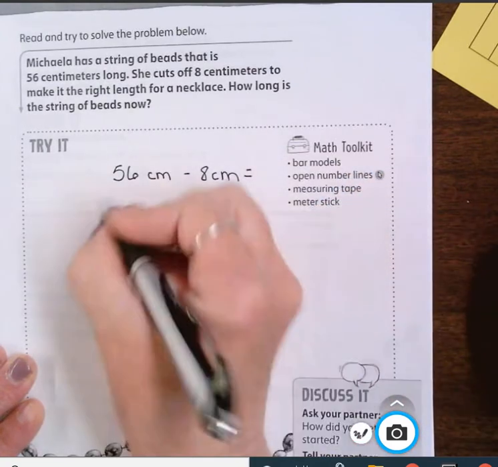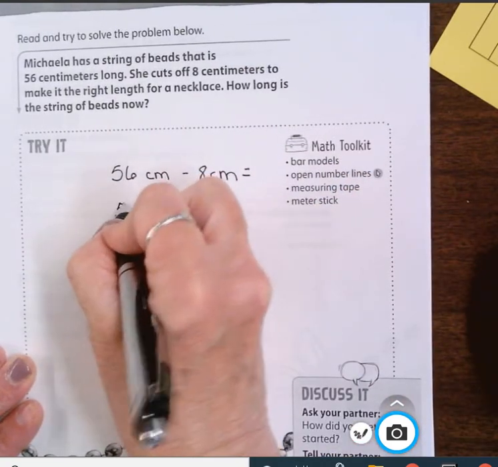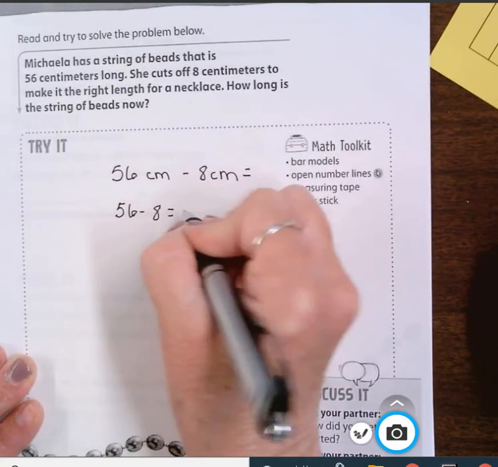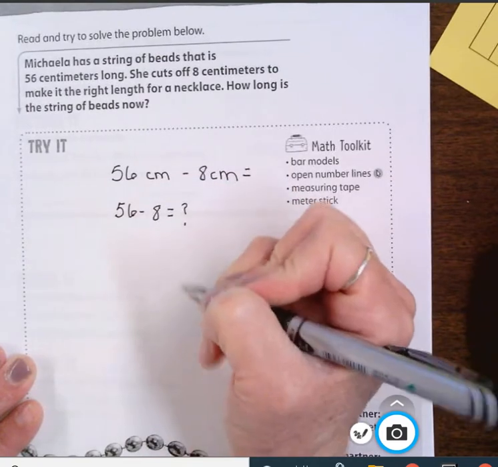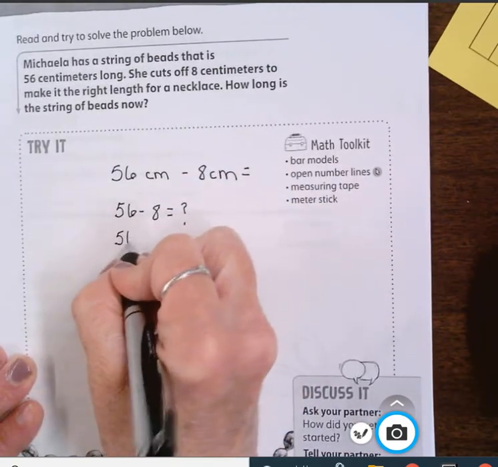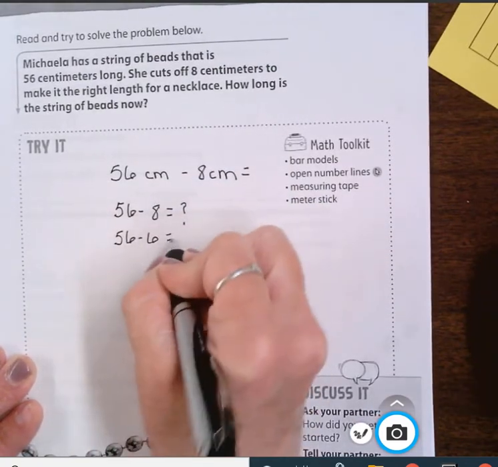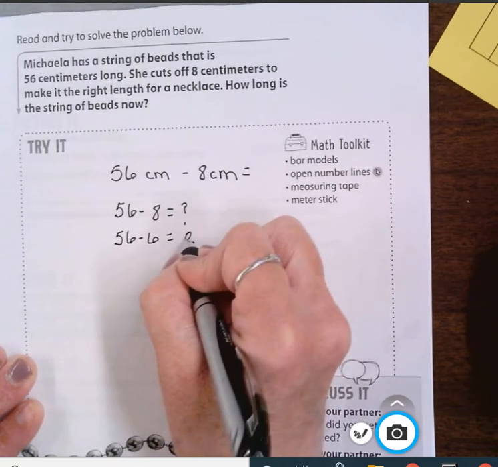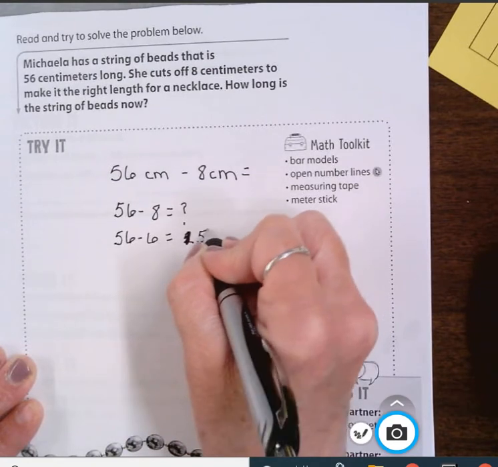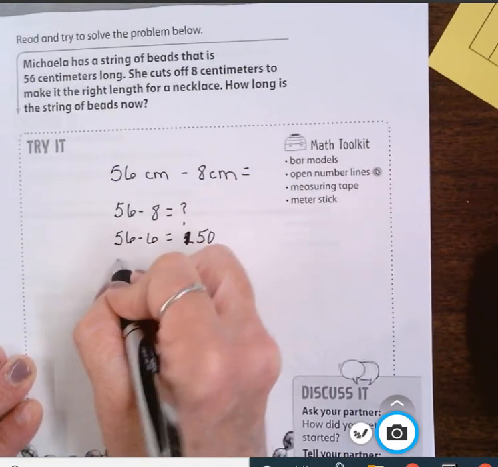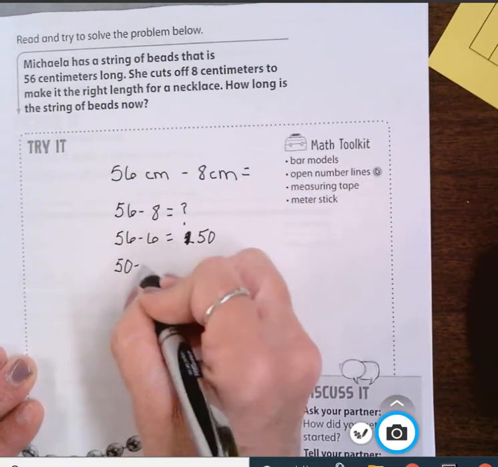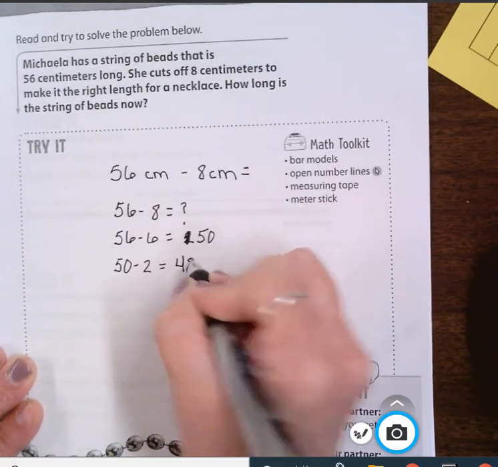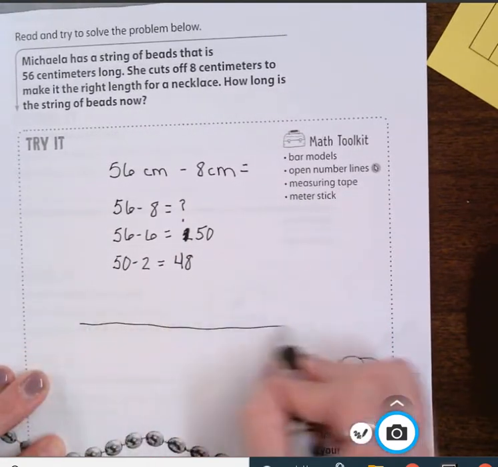Well, you could do it this way. You could say 56 minus 8 equals what? And then we can say 56 minus 6 equals 50. And then we take 50 and we need to take away how many more? 2 more. Equals 48. Or you could do a number line.